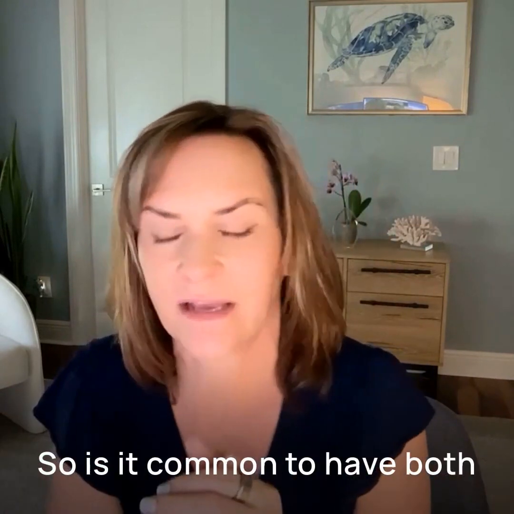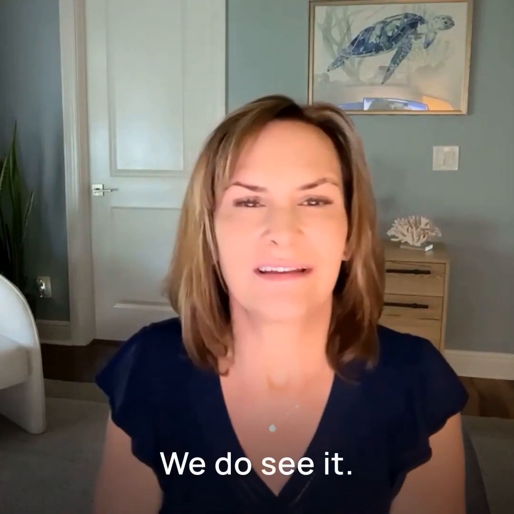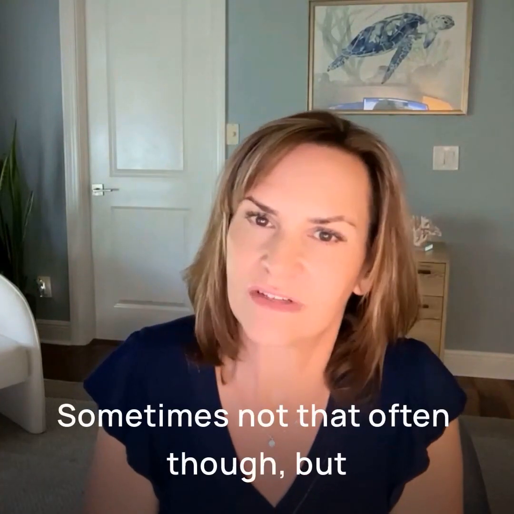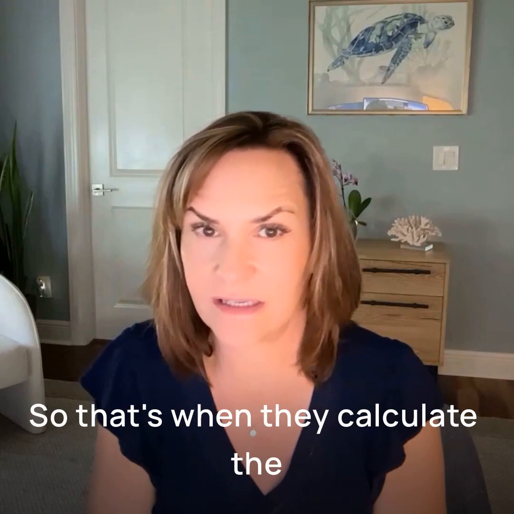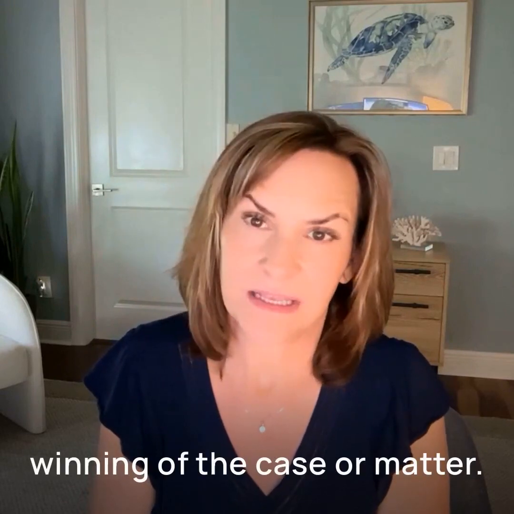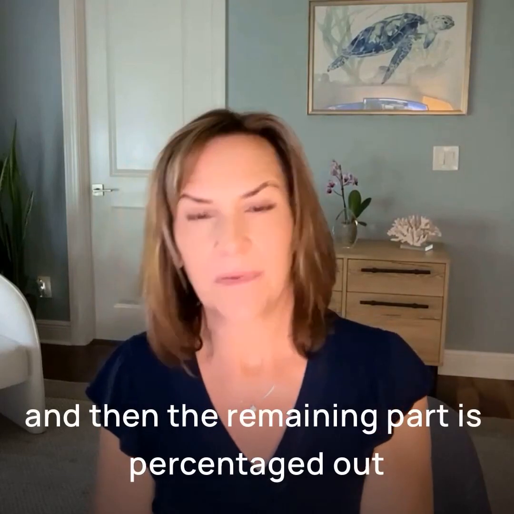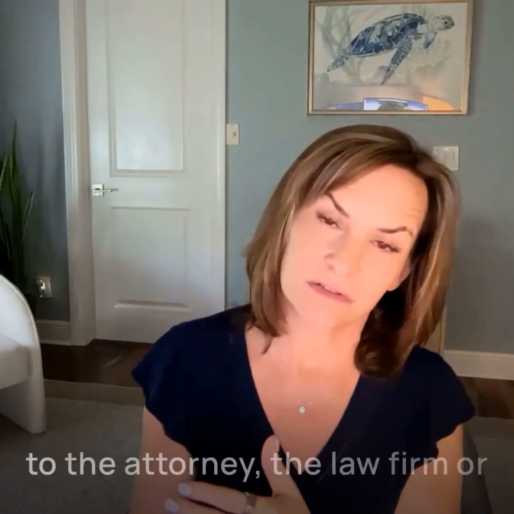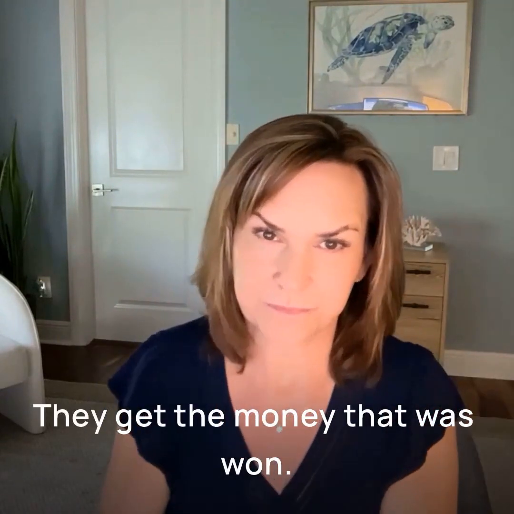So is it common to have both a retainer and a contingency matter? We do see it sometimes, not that often, but it's like opting for both the starter and the main course. The retainer might cover some of the initial fees, but when it turns into contingency, it's only when you win. That's when they calculate the winnings of the case or matter, the fees come off the top, and the remaining part is divided by percentage between the law firm for legal services and the client, who gets the money that was won.